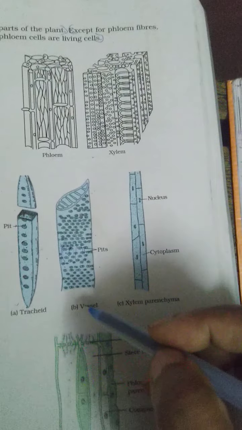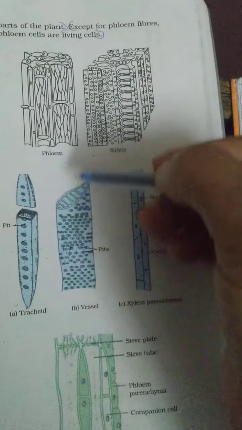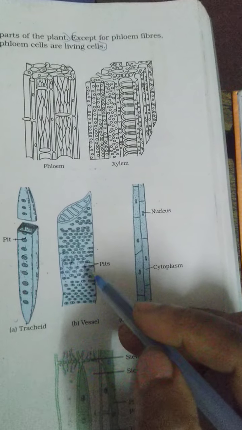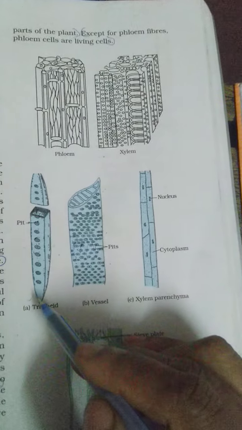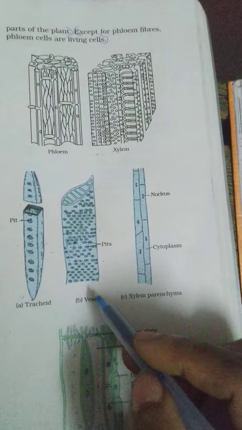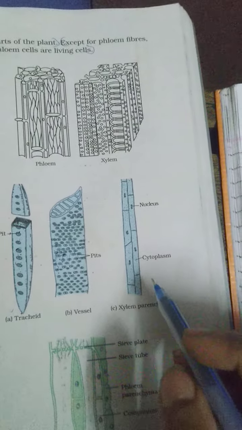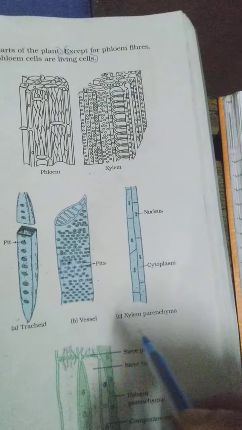As it is broader, more water and minerals can rise up, and this kind of element of the xylem is present in the bigger trees. So they are called vessels. This is tracheid, one of the components, and this is vessels, another component. Both of them, tracheid and vessel, help in the transportation of water and minerals.